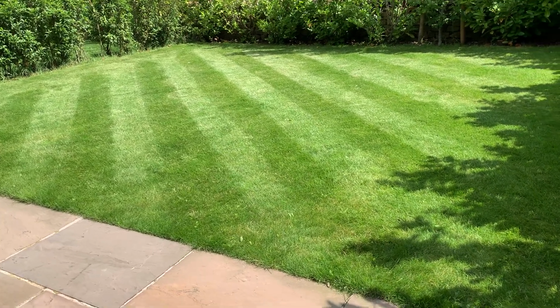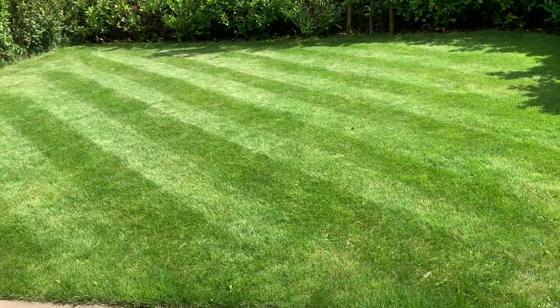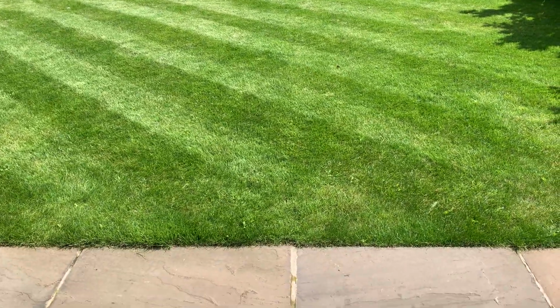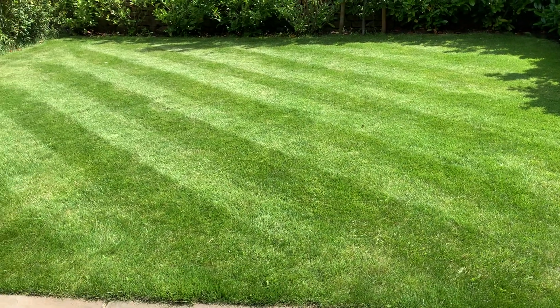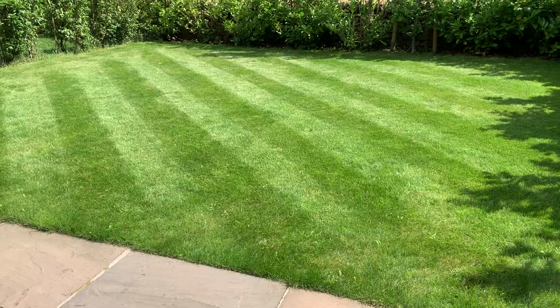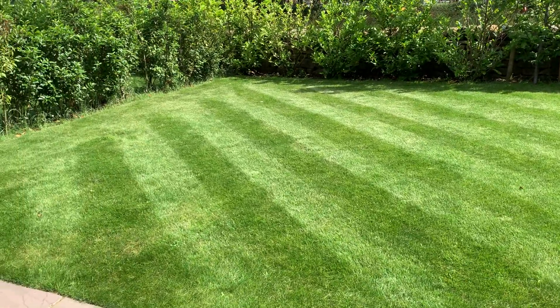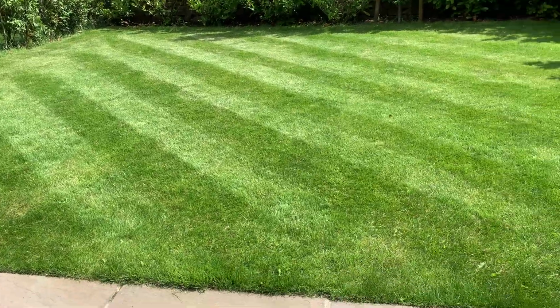Now, as I walk across here, the other thing I do is give a quick estimation of the size of the lawn. And I know for a fact that this lawn, which is my next door neighbour's, is around about 80 square metres. Right, so you've got an idea of the condition of the lawn and you're looking for inconsistencies from a far distance, and then you know the size of it.